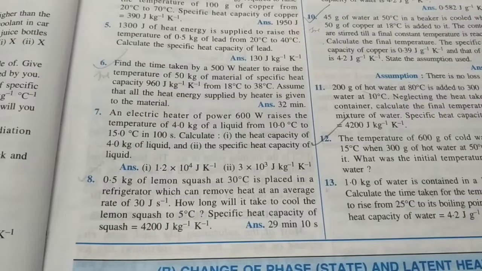How long will it take? That means we have to find the time to cool the lemon squash to 5 degrees Celsius. And the specific heat capacity of squash is given. Surprisingly, it is equal to that of water.